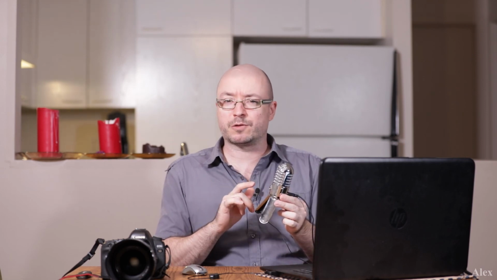If you want better audio, of course, you'll have to invest in a microphone. I think this one is $100. That's a Meteor microphone. It's okay. Sometimes laptop audio is actually good, so you might want to use it.